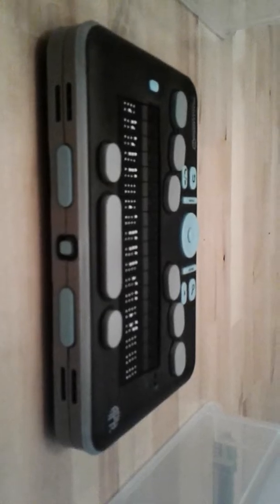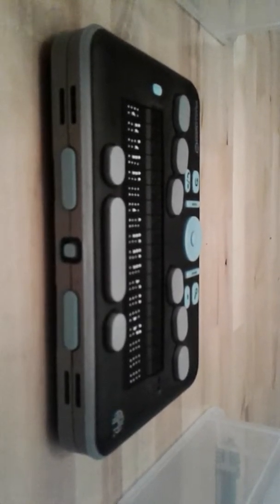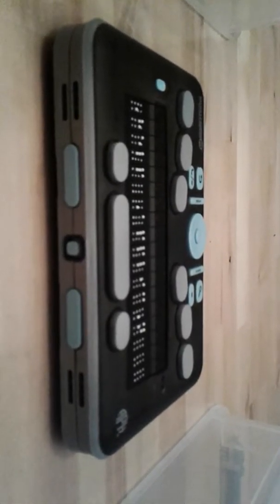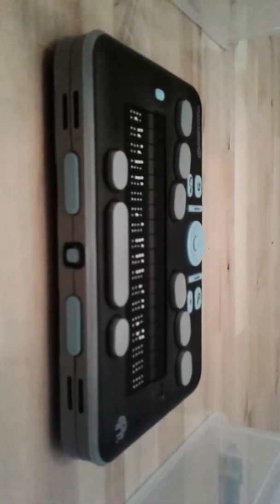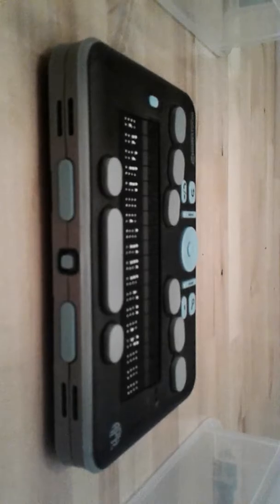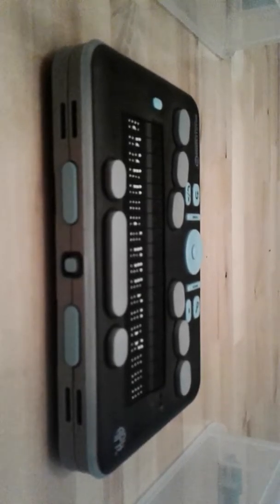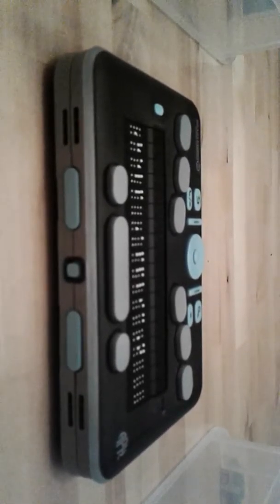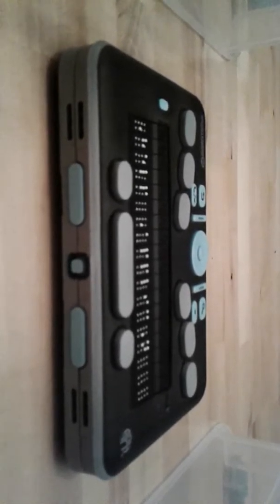So this device came out, from what I understand, in 2011 through APH, and it was $3,599. Now it looks like they updated in 2011 and then in 2014, and then I tried to see if it was still available through APH and other websites, and I could not find it anywhere.